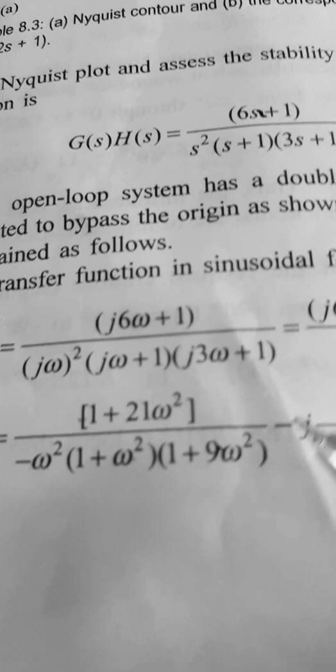So here we got the omega value, and you should substitute that omega value in the real part to understand the exact value at the real intersection of the Nyquist plot.